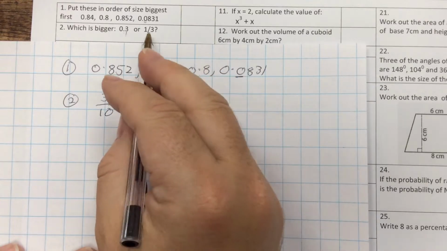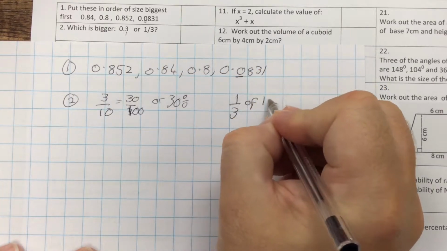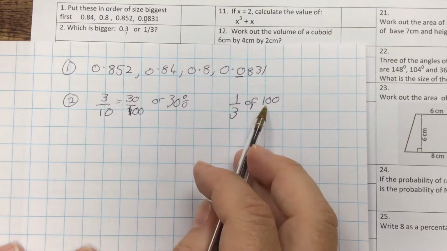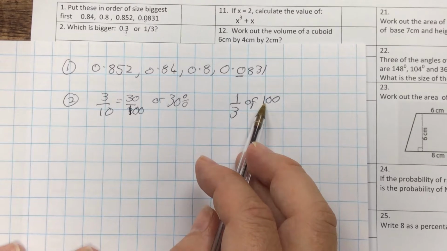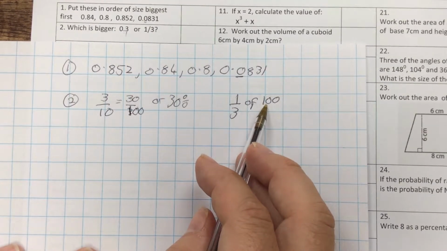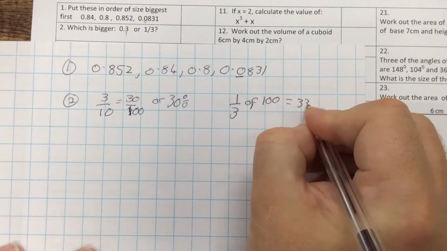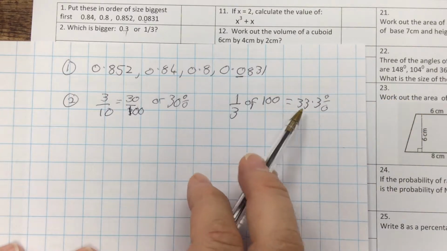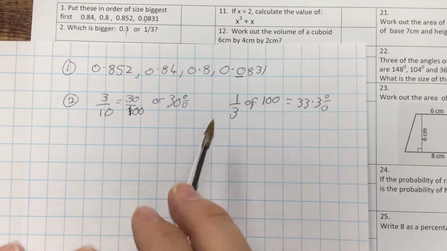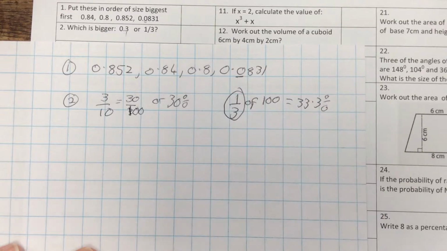The second one, a third of 100. If I'm doing a third of 100, I'm asking myself, if you remember, divide by the bottom, times by the top. How many 3's in 100? 33 3's are 99. You should know a third is 33.3%. All right, so which one is bigger? 33.3% is bigger. So the answer to that one is a third.